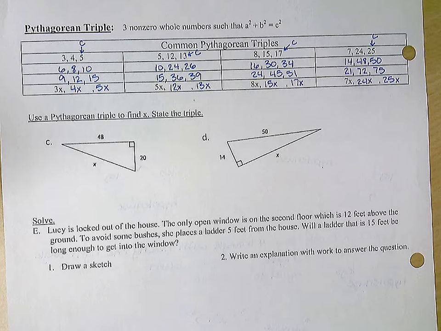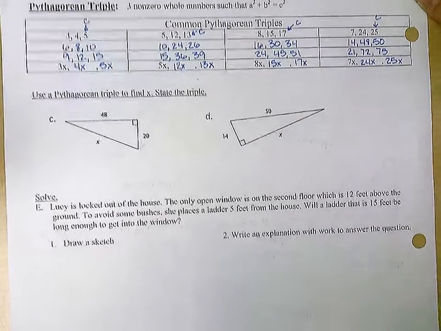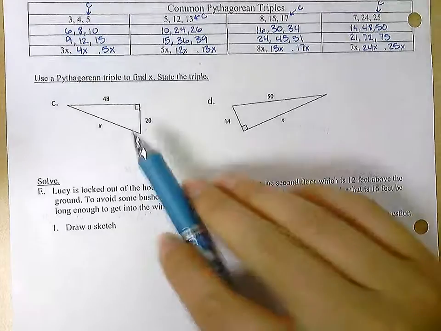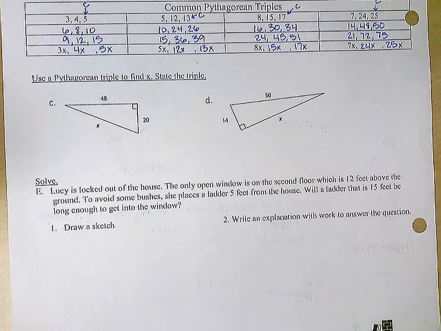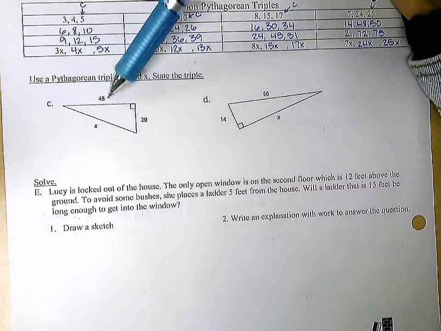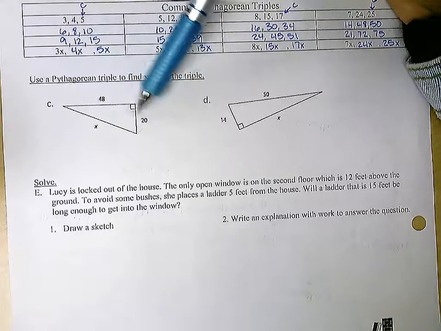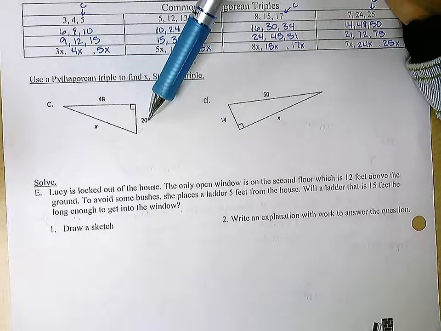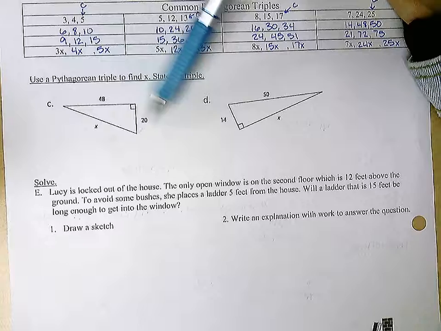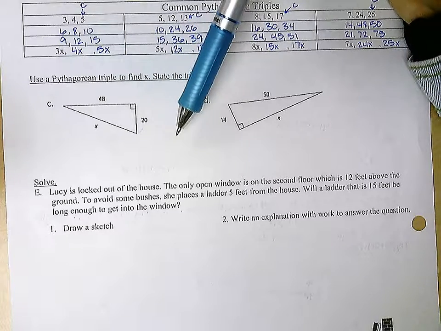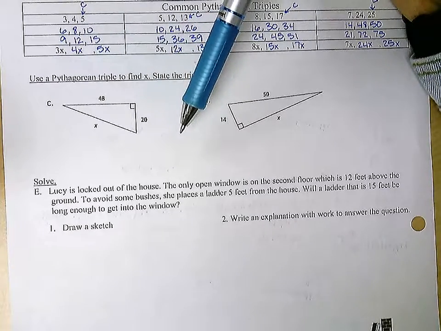Questions on triples? Then we're going to use our triples to answer these two questions here. When we're using our triples, I'm going to look at the two sides that I'm given. So in this case, I have 48 and 20. I want to see what I can divide into both of those numbers.